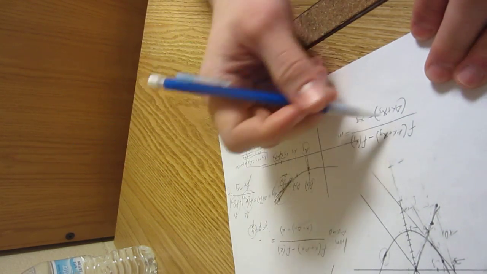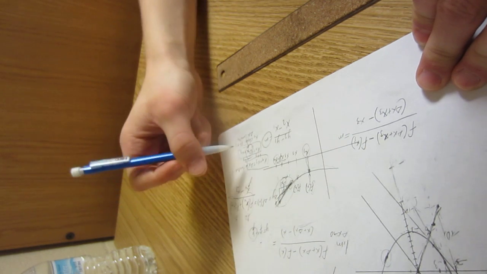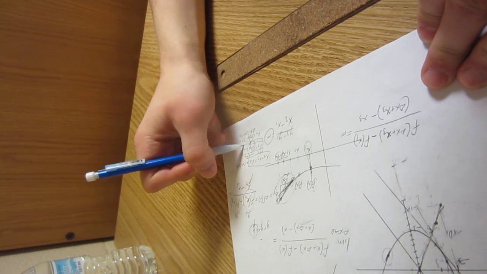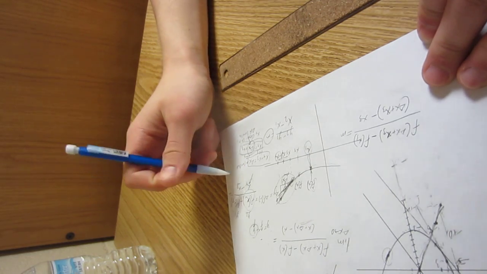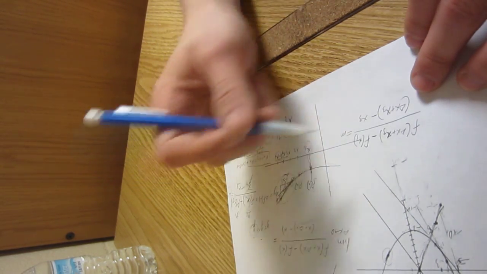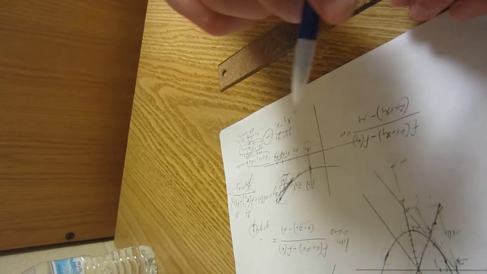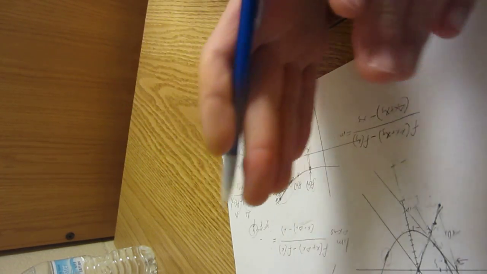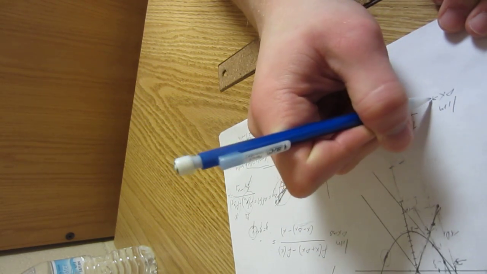So basically what we want to do is make this change in x, because x4 is represented by this change in x plus x3, as small as we possibly can. We basically want to make it 0. So we want to take the limit as delta x approaches 0.